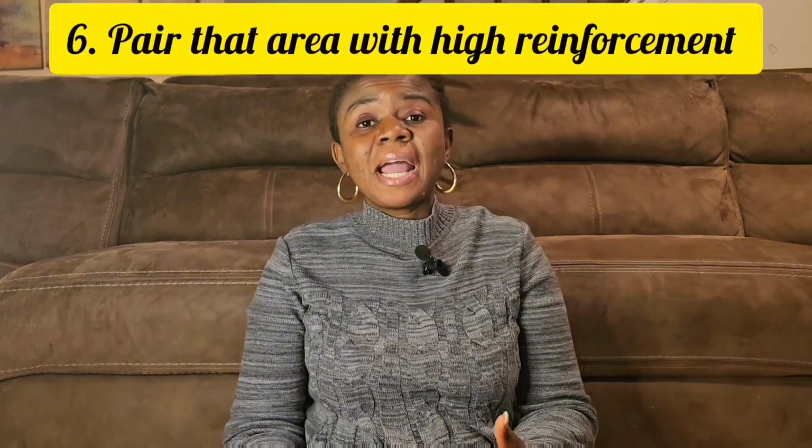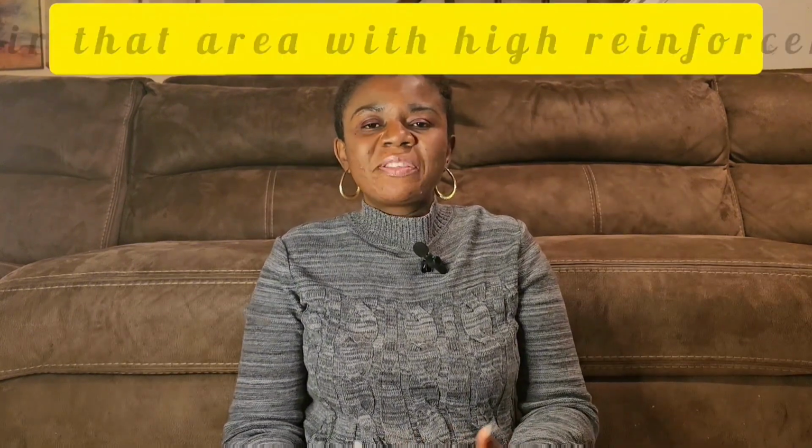Number 6, pair that area with high reinforcement. Let's say you have an area where you work with your child, maybe a small room where you engage them and have a session together. You want to pair that place with a high reinforcement. You want them to know that when they go into that small room where they play, there is something waiting for them at the end of that activity. That way, when you ask your child to go with you to that room, they will follow you immediately.